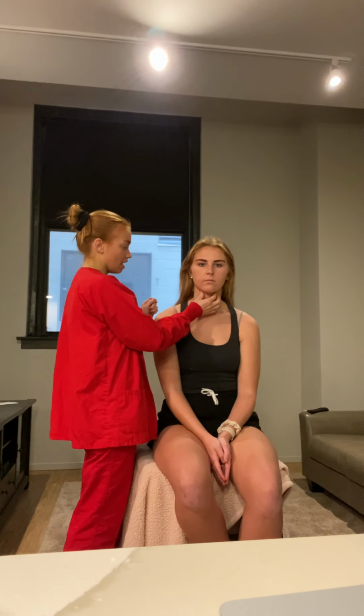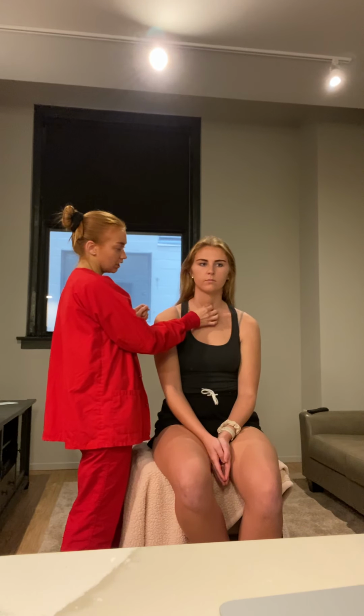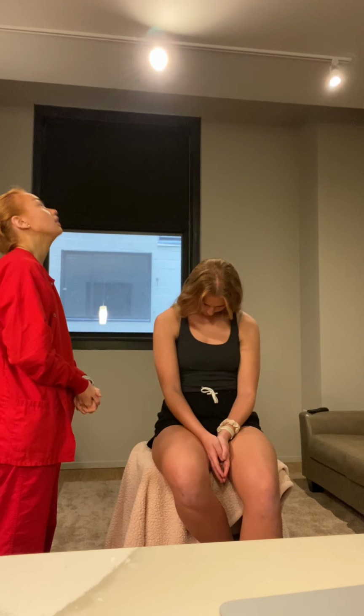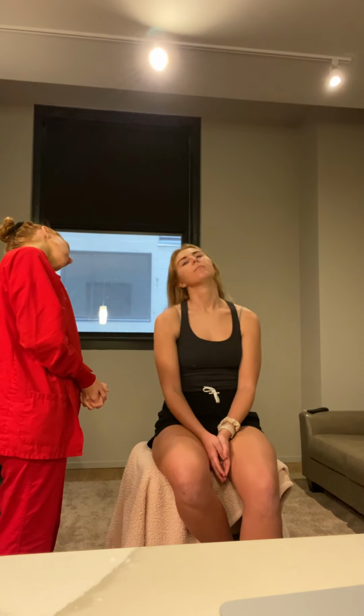After that, I can move on to the neck. So the neck, I'm just going to make sure that it looks symmetrical, which I'd say that it does. I'm also going to palpate the trachea, and I'm just feeling for anything abnormal, which I don't feel anything abnormal, and it is midline. The trachea is midline. After that, I would test her range of motion of her neck. So put your chin to your chest, look up at the ceiling, put your ear to your left shoulder, to your right shoulder, look to your left, look to your right. Looks great. I would say that she has full range of motion for her neck.